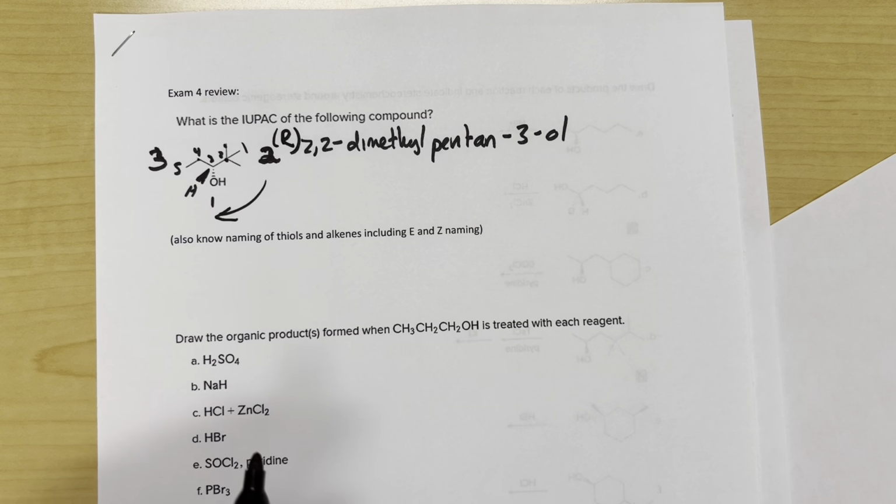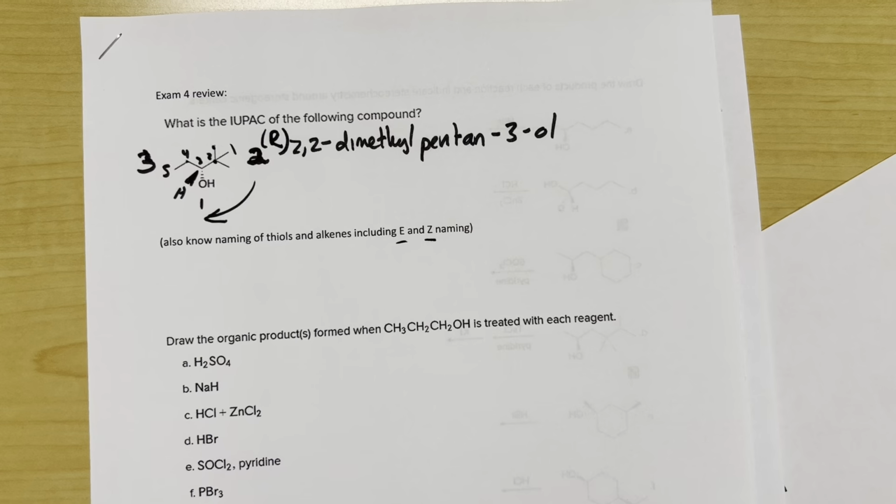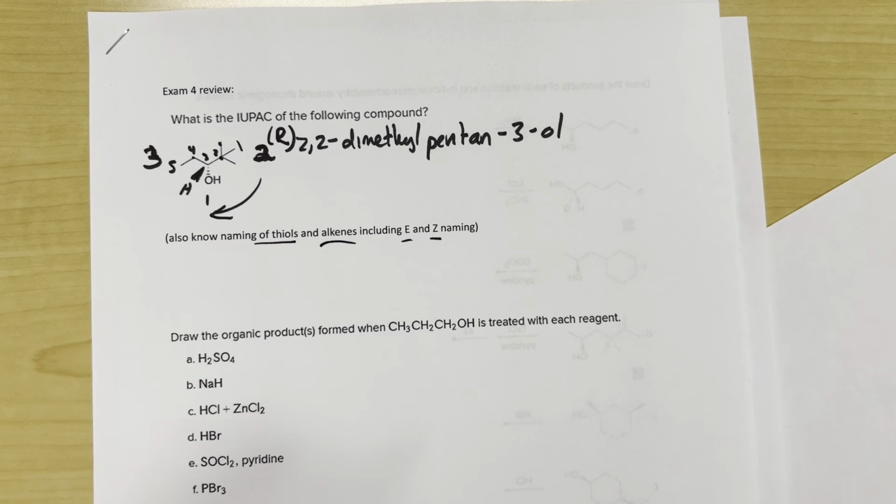I didn't do any examples. Maybe in class we can come up with some if you have any, but make sure you know the E and Z naming, thiols as well, which work very similar to this, and alkenes as well.